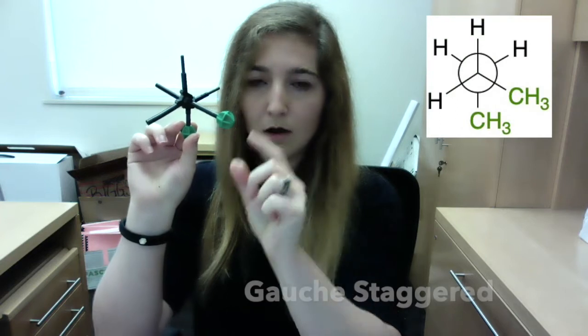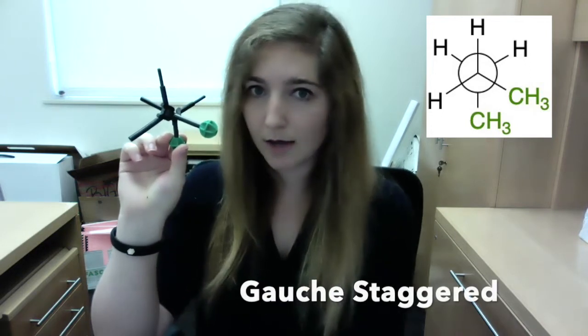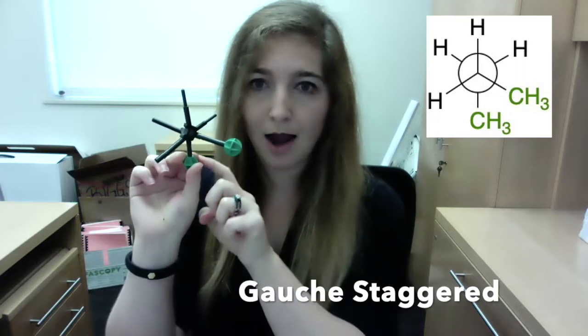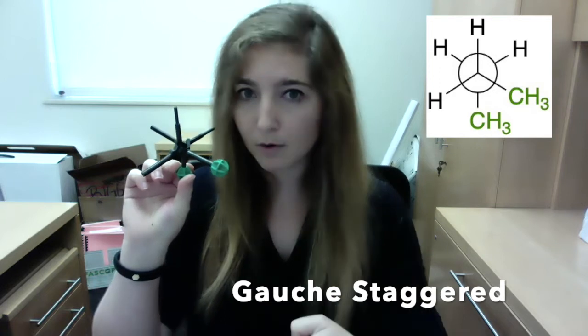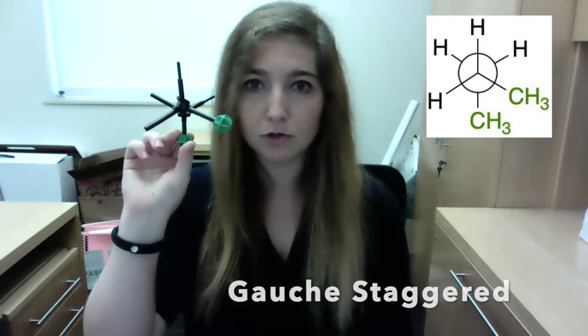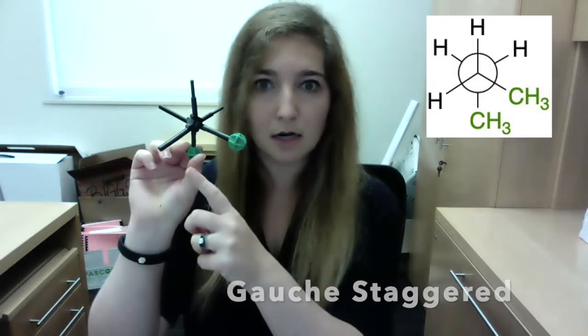Next, when we keep doing the rotation, we're going to get to our gauche staggered conformation, where we see that everything is staggered, so that's good, but our larger groups are actually closer together than they were in that anti-stagger, the first conformation that we had. Because these are closer together, it's going to be higher in energy than when they were farther apart. But because everything is still staggered, it's still lower in energy than any of the eclipsed conformations, but higher in energy than that first staggered conformation. So this is our gauche staggered, and we do see that CH3 is getting closer to this one.